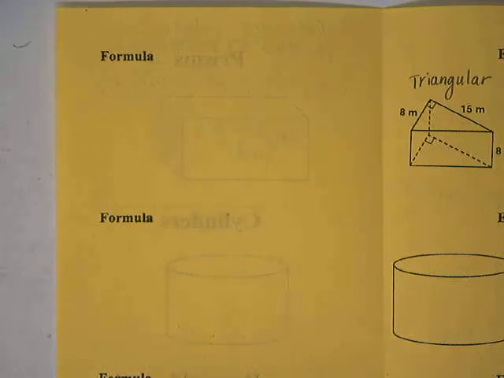Surface area is what we're going to learn about today. Surface area is much harder to find than volume is. I don't know why, but next time we will finish up surface area, and then we might, if we feel like we're ready for it, start on volume next time.